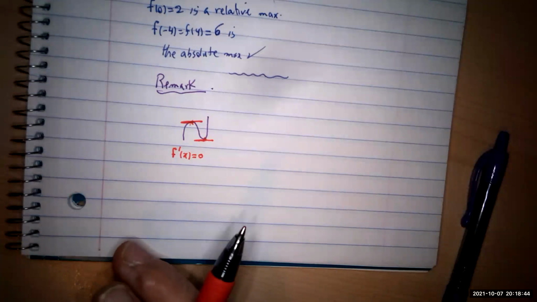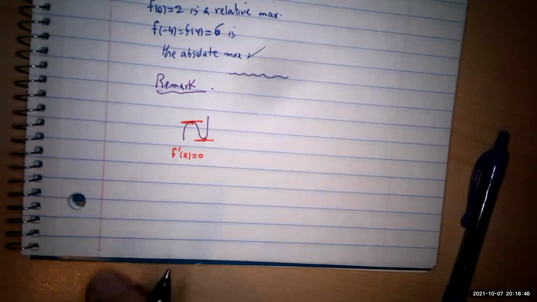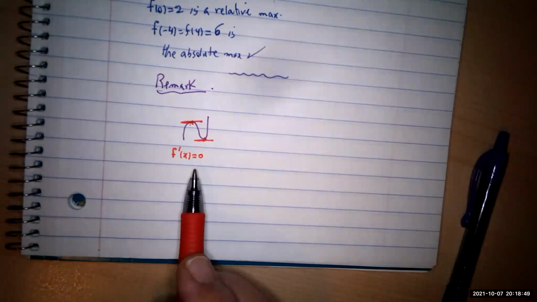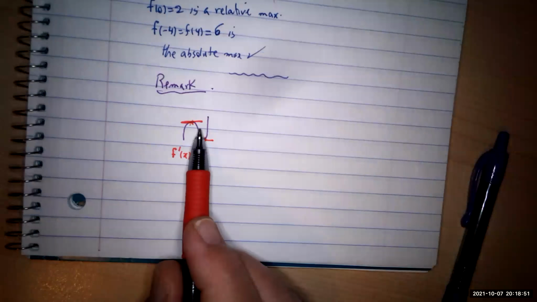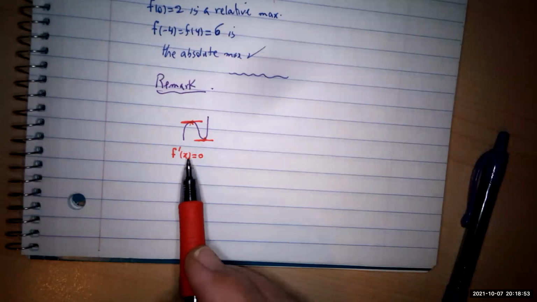Remember, these are the ones that are critical values. So if f prime of x equals 0, you may get the horizontal tangent line, and that would be the indication that you may get a maximum or the minimum.